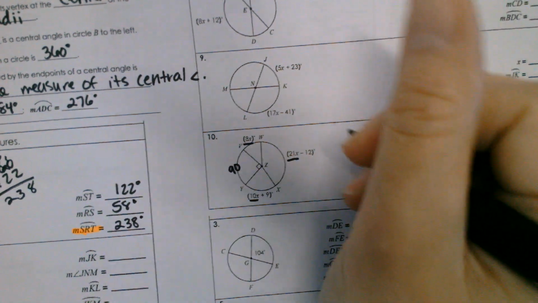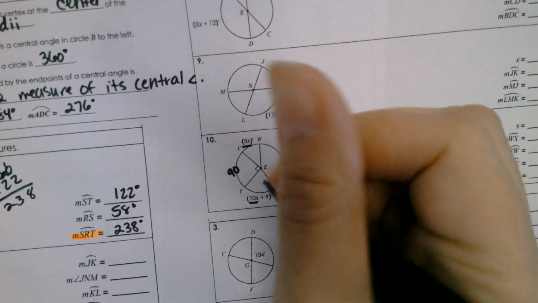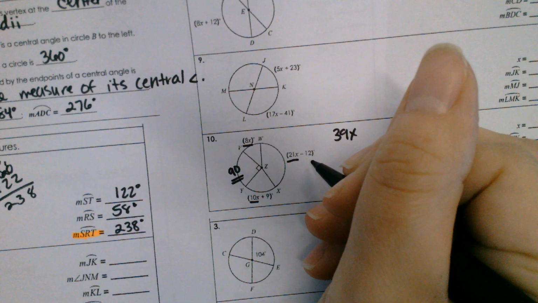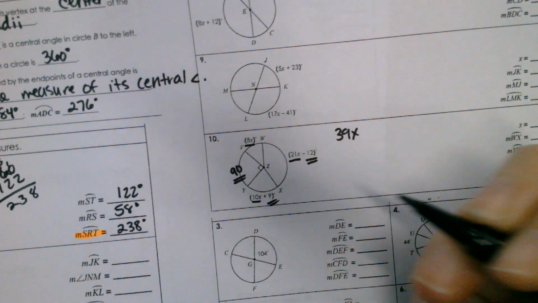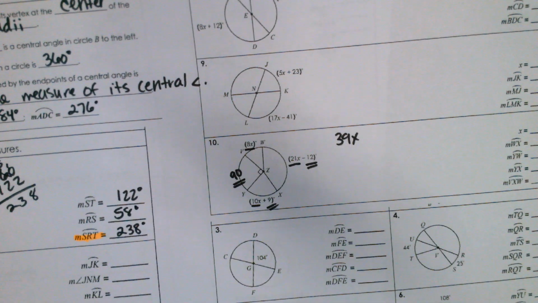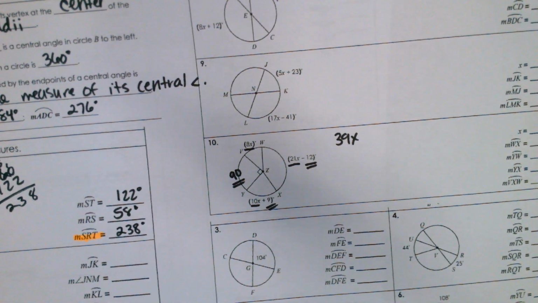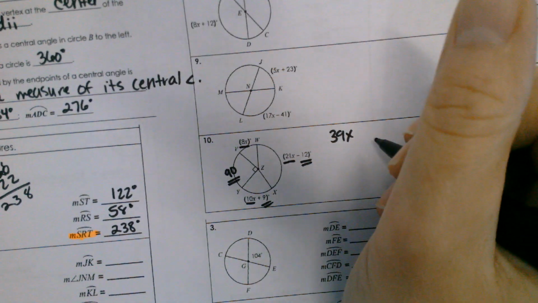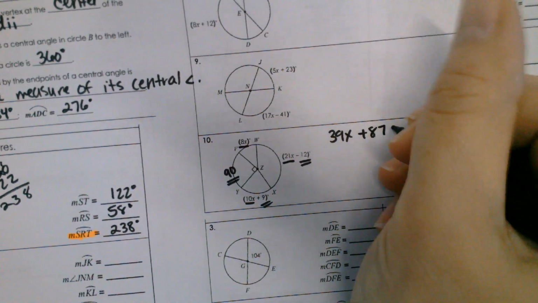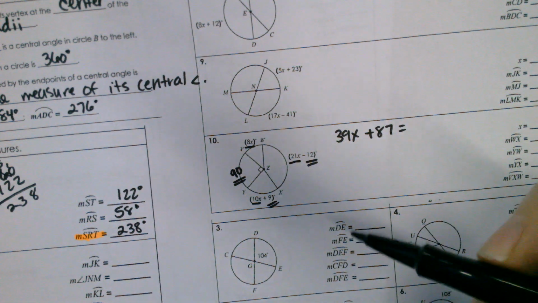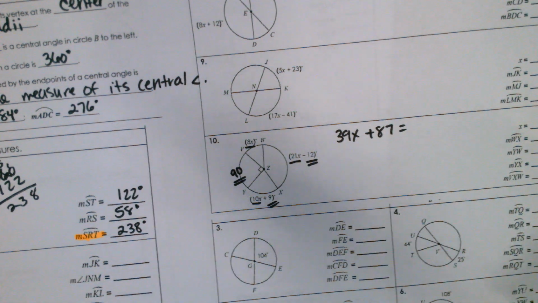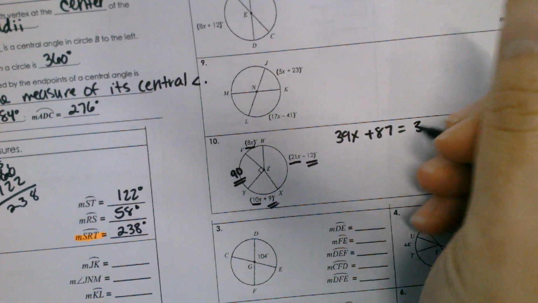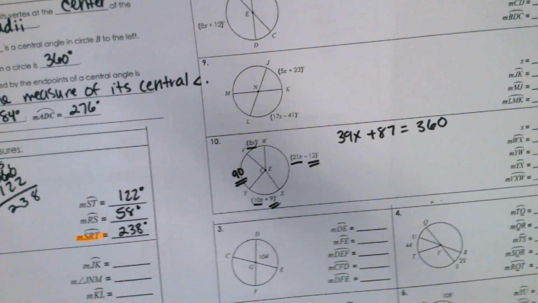I got that as well, 39x. And now add the 90 to the negative 12 to the 9. You have to add all of it. What does that get you? 87, okay. Equals, what's the total number of degrees in the circle? Okay, go ahead and solve for x.